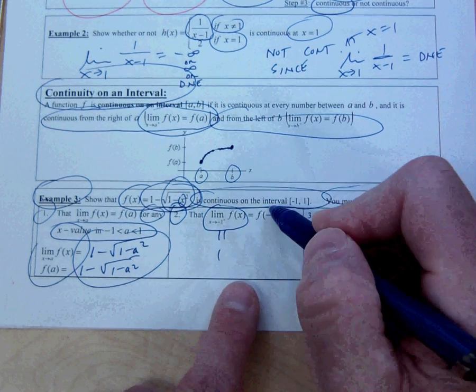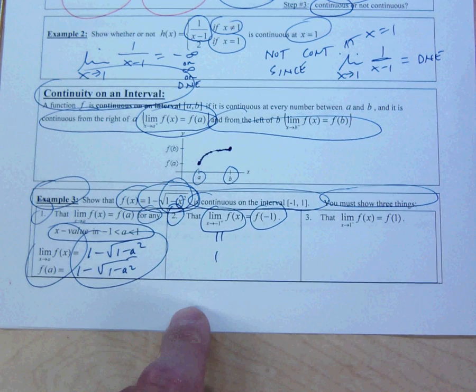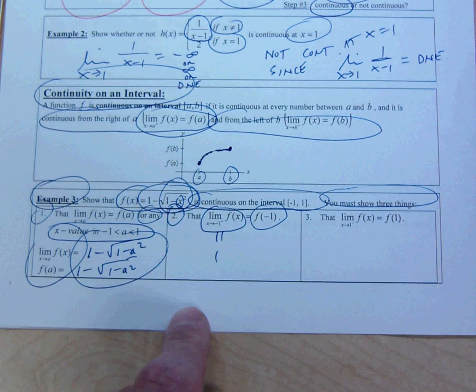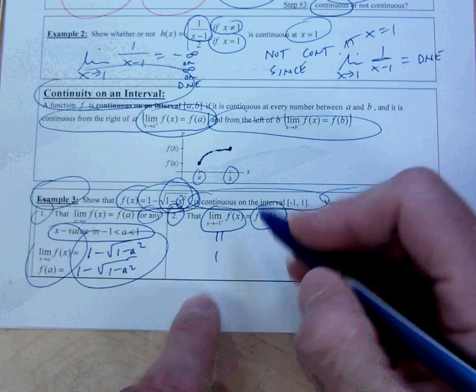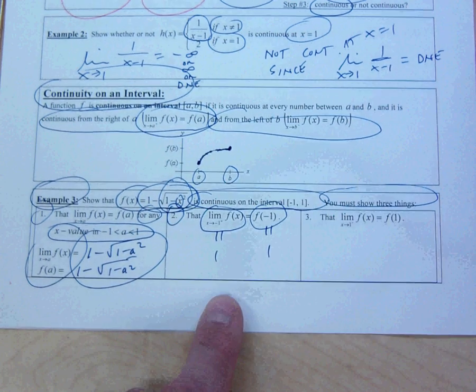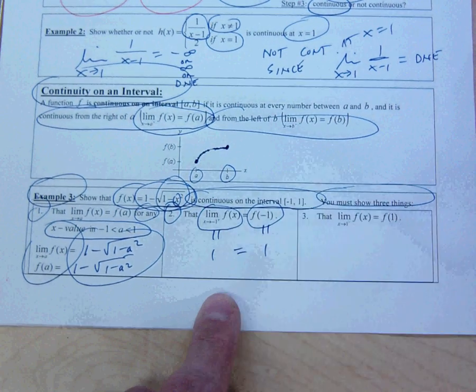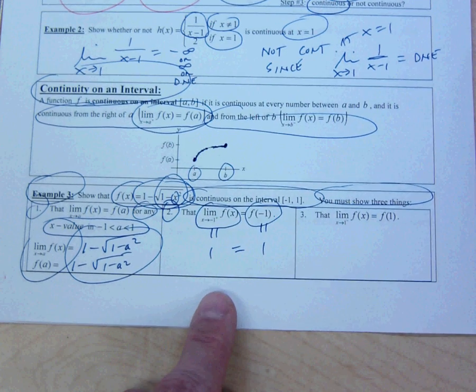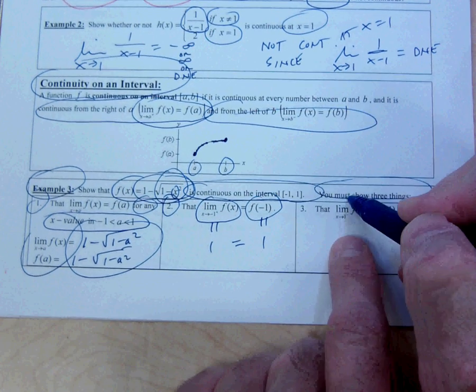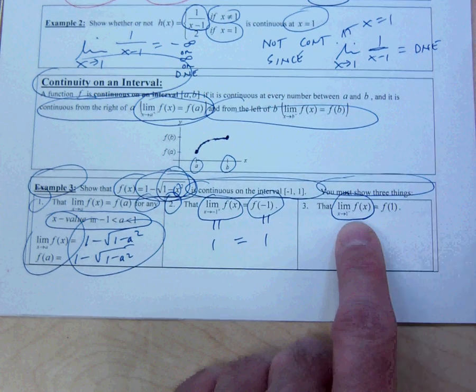All right, now what about f of -1 itself? How do you find that? Just plug it in. So when I plug -1 in, what do I get? 1. So far, so good, right? Yes? All right, now I got to talk about approaching +1 from the left.